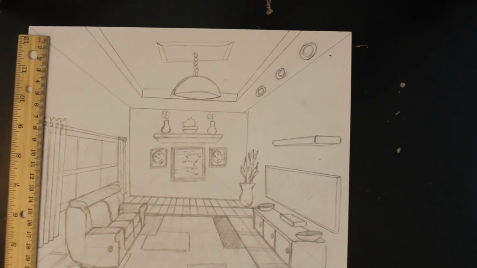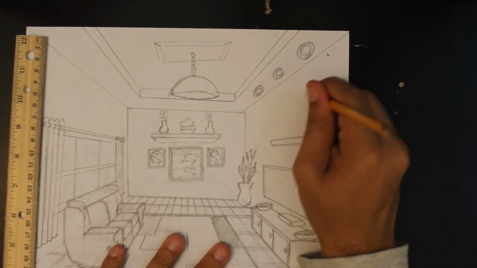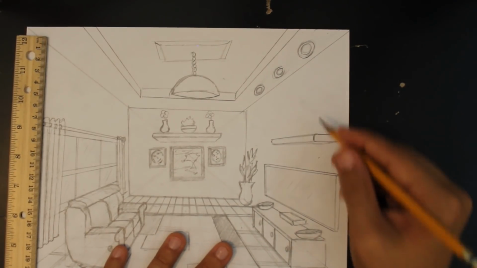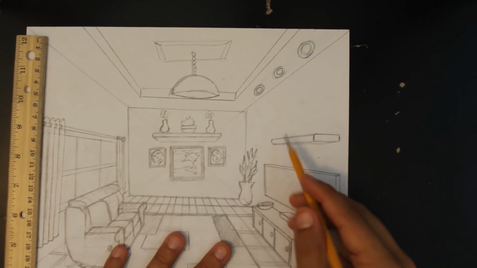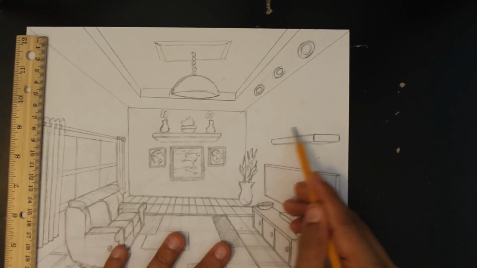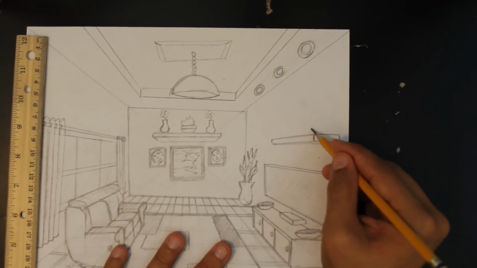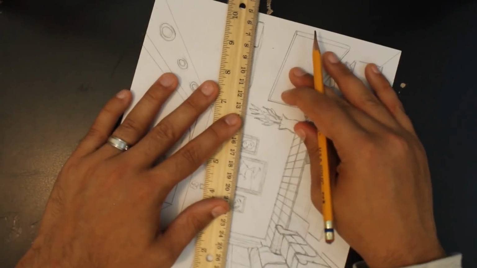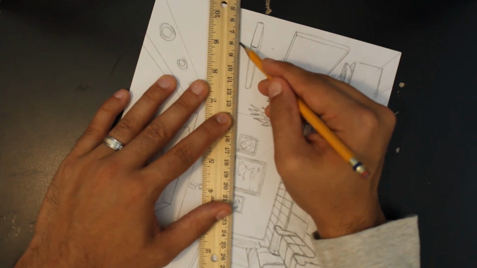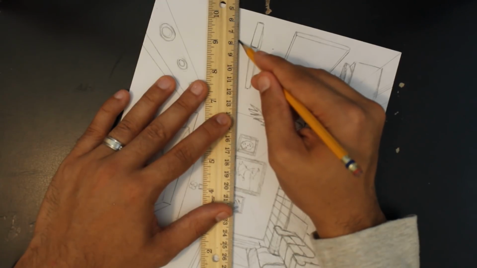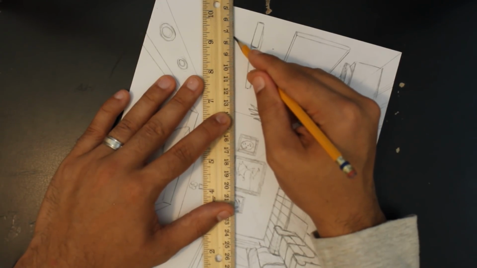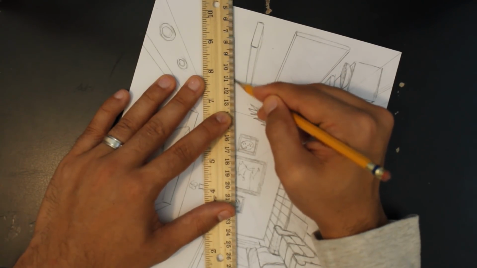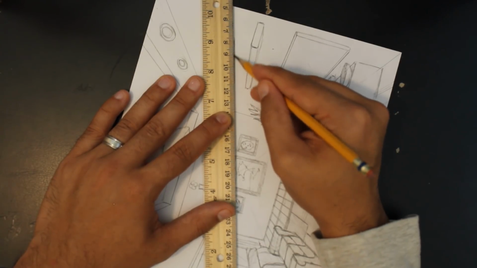And there you have another little shelf where you can put whatever. So say if you want to put some books, another line going from the vanishing point. Let's just put a bunch of books up there. A little bookshelf.